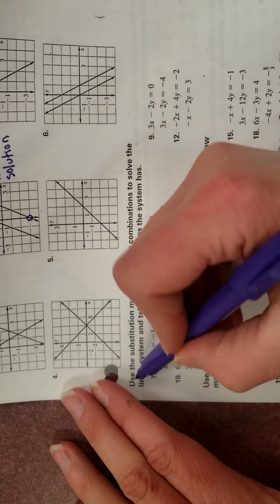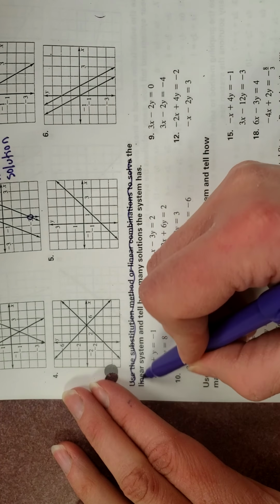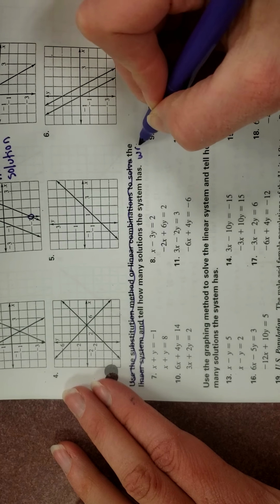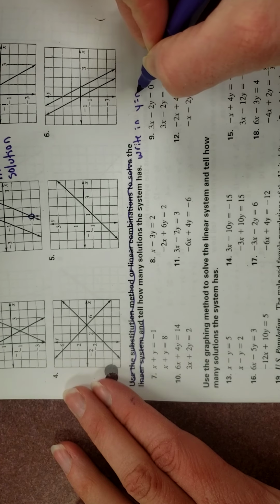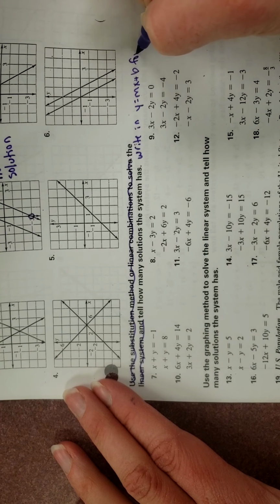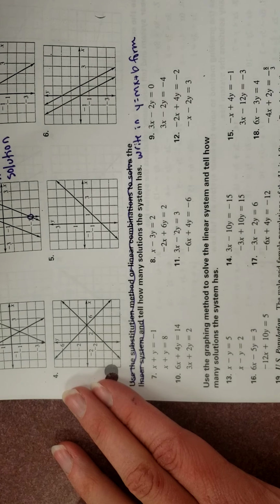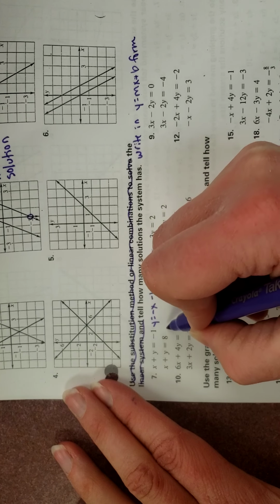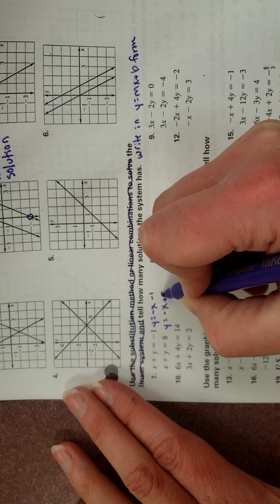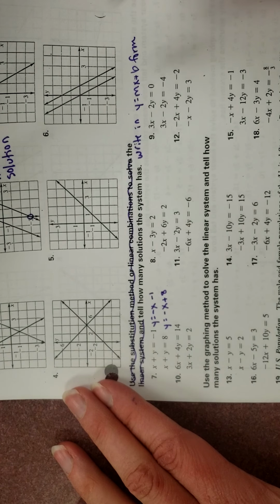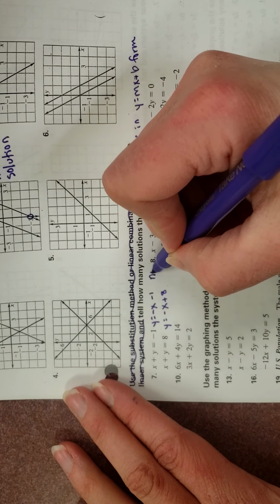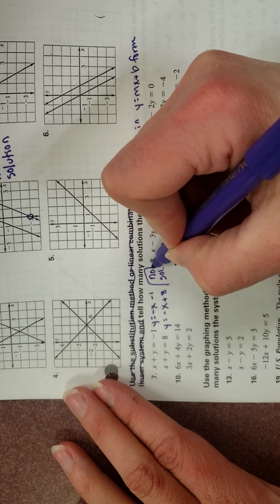All right, down here, I would like for you to tell how many solutions the system has, again, by writing in slope-intercept form first. Okay. So, for example, this one would be y equals negative x minus 1. Y equals negative x plus 8. Same slope, different intercept. So what are these? These are also parallel lines, which will never intersect, so this is a no solution as well.